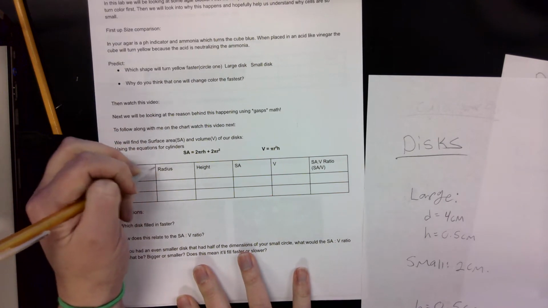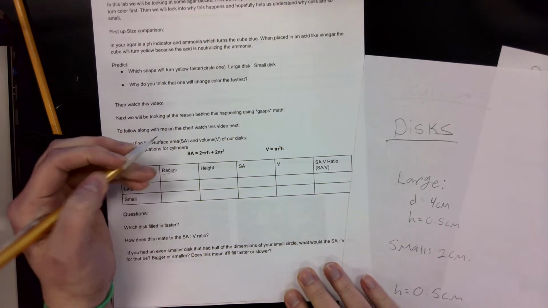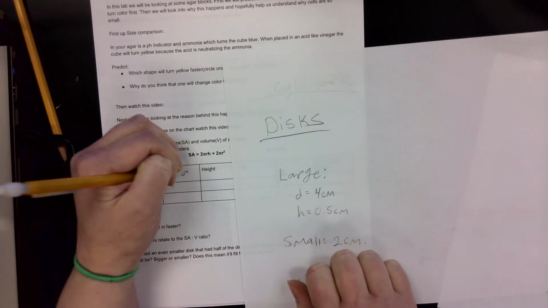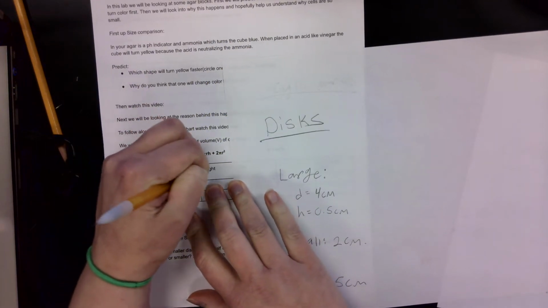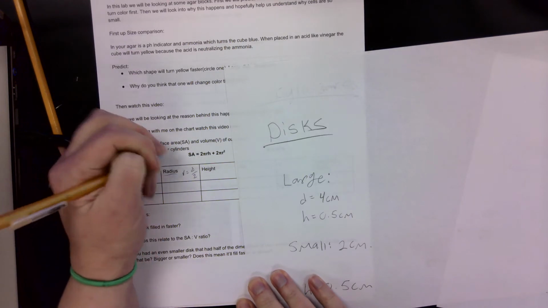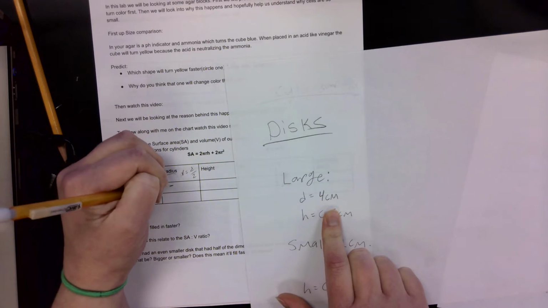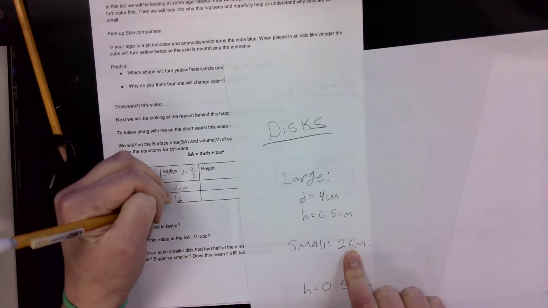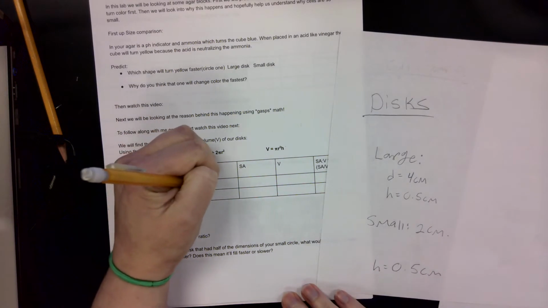So bringing this stuff over here, we had a radius. So we wrote down on here diameter. If you remember, radius equals your diameter divided by 2. So all you have to do is take this number and divide it by 2. So for your large one, your radius is 2 centimeters. And for your small one, it's 1 centimeter. And then the height is the same for both of them, so 0.5 centimeters.